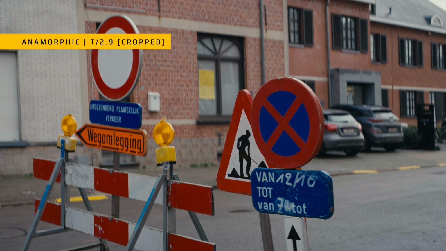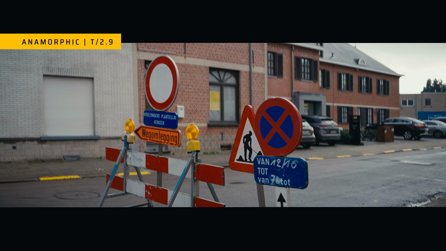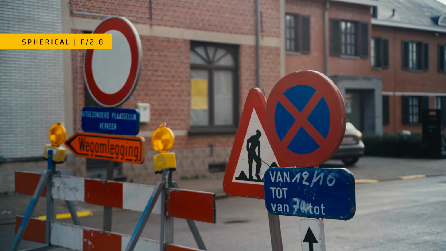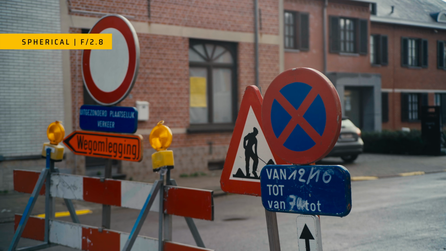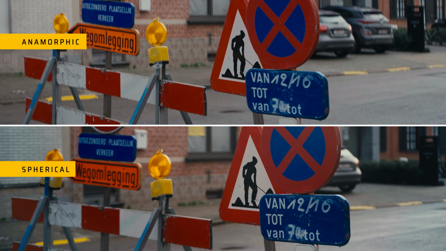Okay, and then here's another close-up shot. This is the anamorphic shot, and this is the spherical shot. And if you know what to look for, then it should be easy to tell which is which. Now, I know that most of the shots I'm showing you are very random and kind of boring, but that's the point, because we want to find out if the anamorphic lens magically makes it look more cinematic. And if it can make a boring random shot look more cinematic, then it is magic.